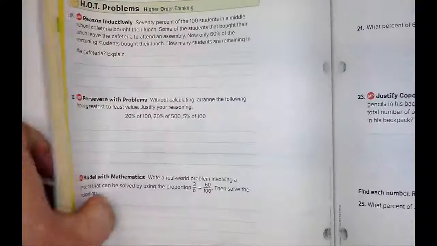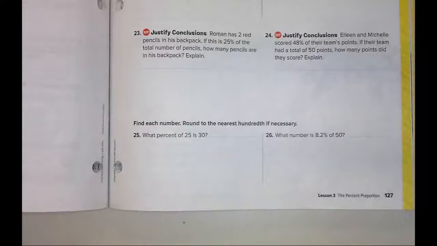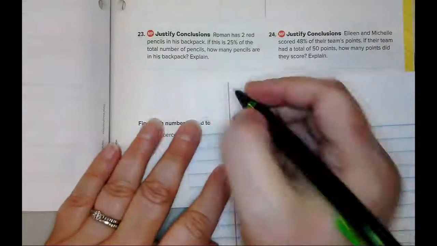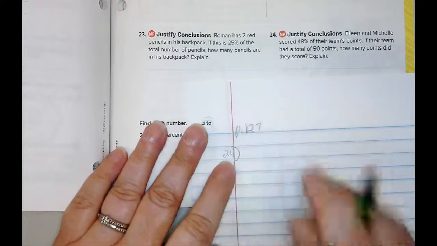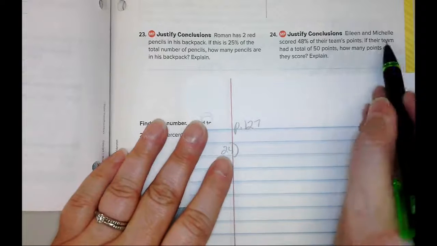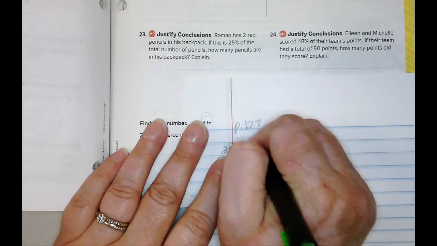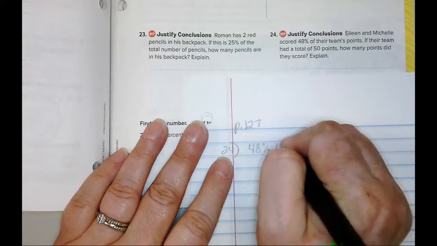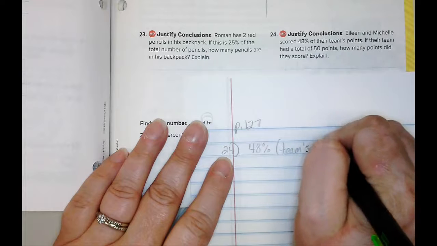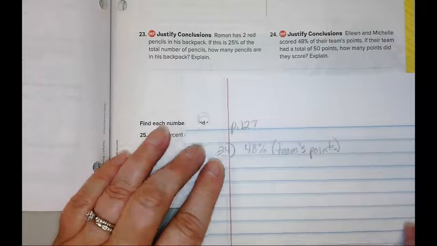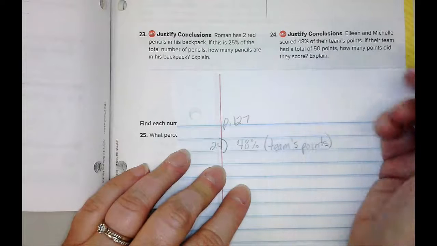Okay. So on page 127, we're looking at problem number 24. Okay. So it says Eileen and Michelle scored 48% of their team's points. And it says if their team had a total of 50 points, well, how many points did they score?